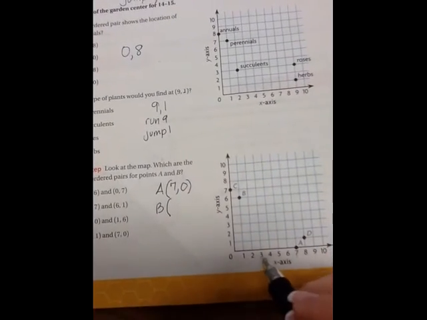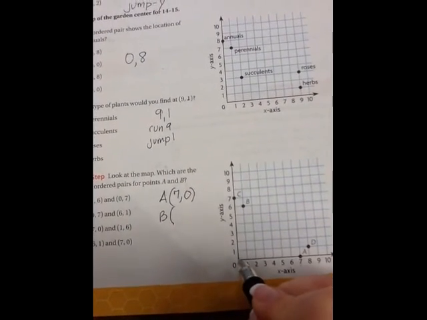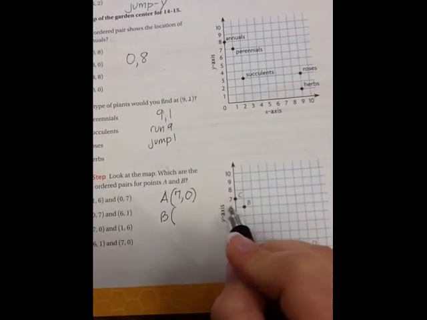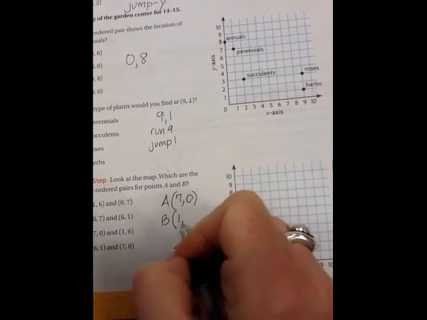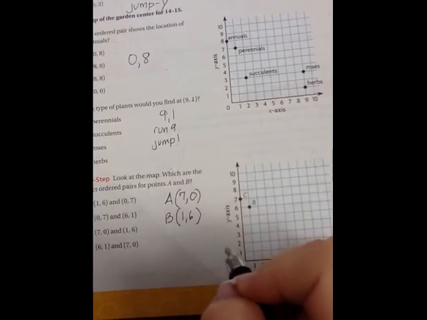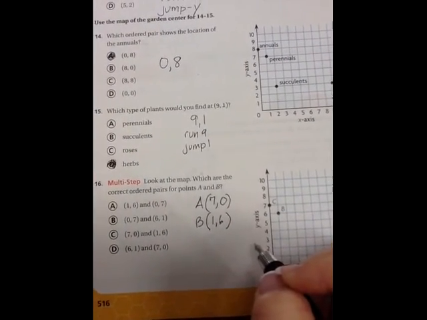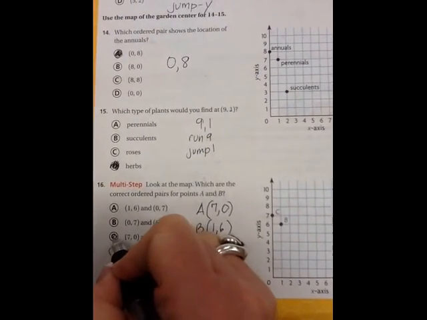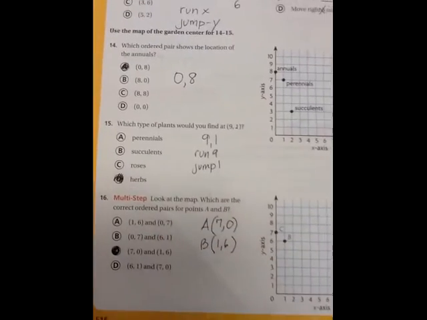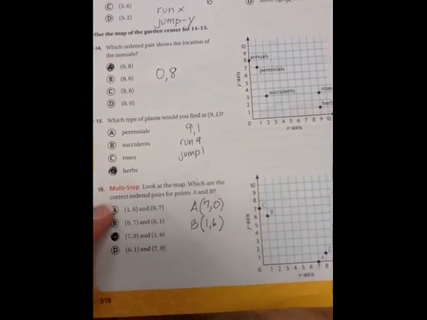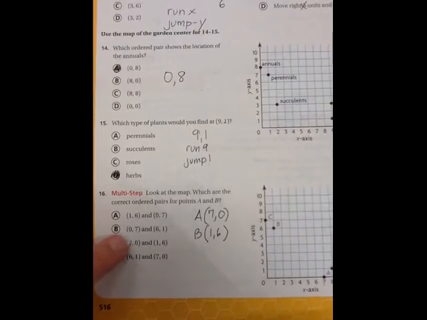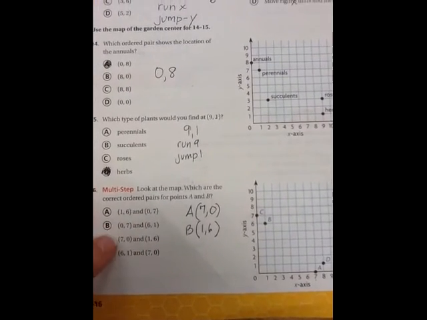B, right here. So I run 1, jump 6. Run 1 on my x-axis, jump 6 on my y-axis. So that would be C. Please, please, please pay attention to letter B. What is letter B? Letter B is almost the exact same, but they're opposite.